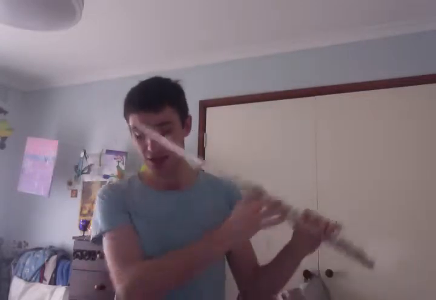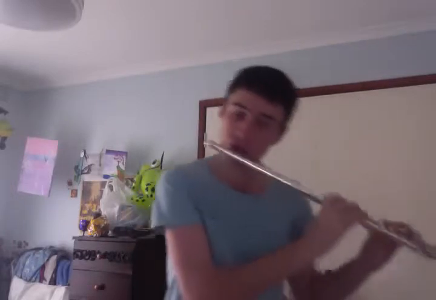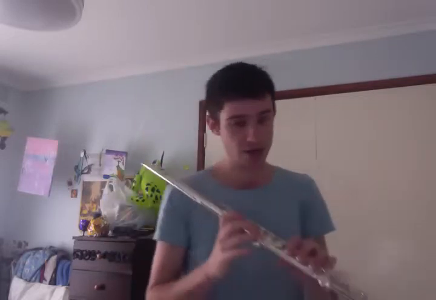Also, as variations of that, you can do your major seventh or your minor seventh scales. So once again, we'll start from a G. Major seventh and then minor seventh.